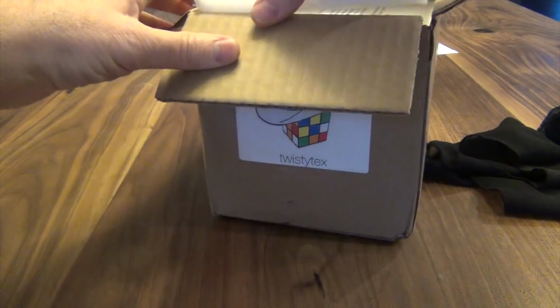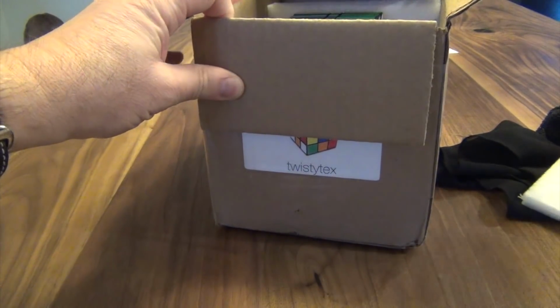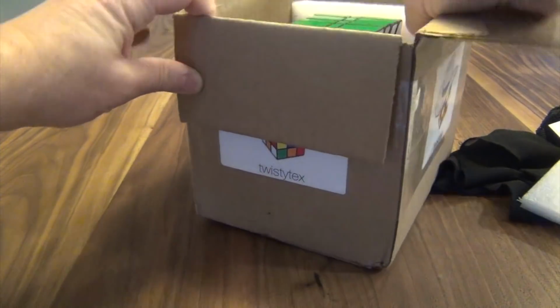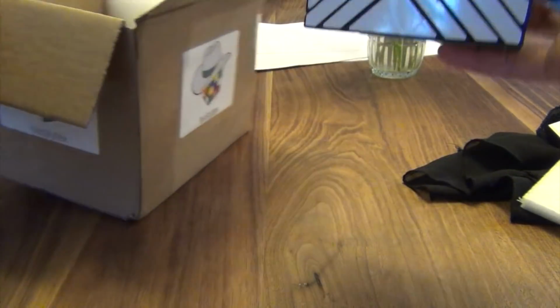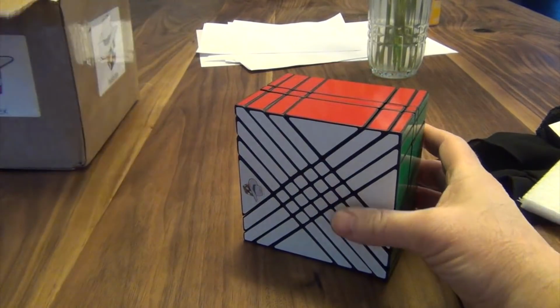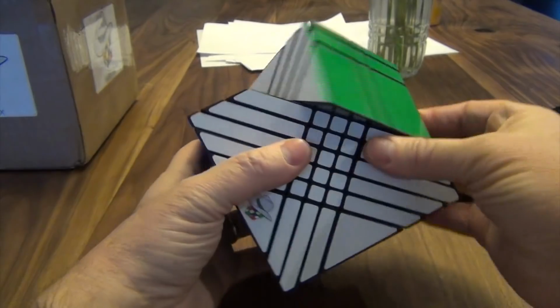Alright, so let's see what we've got. We can start off with a description. So let's see what we've got first, and then we can read the description. So, wow, okay, it's a nice, solid looking puzzle. Pretty cool, pretty cool. So what is this?